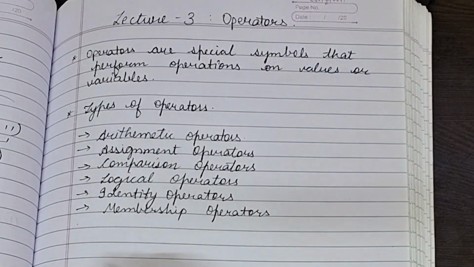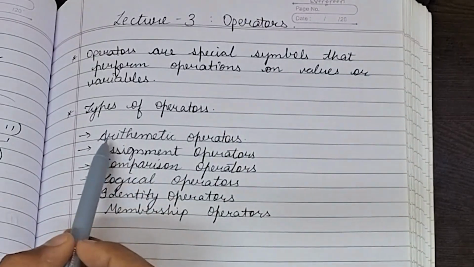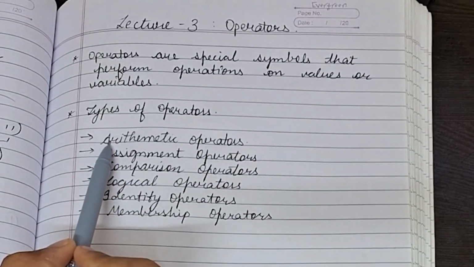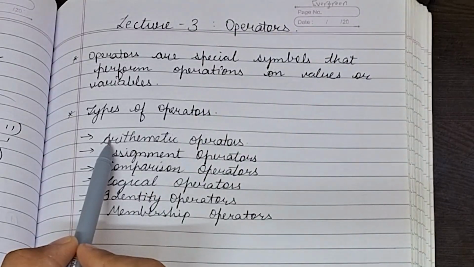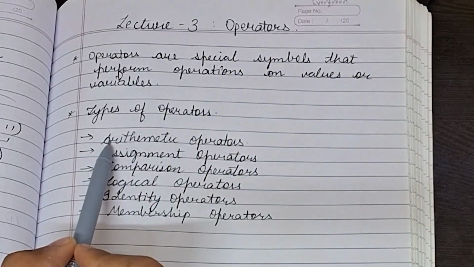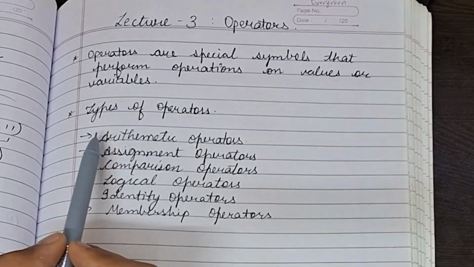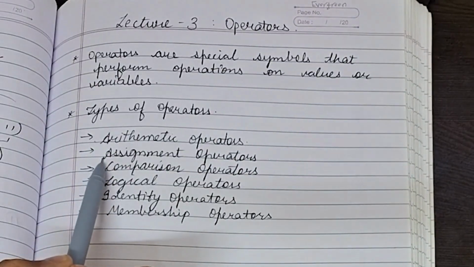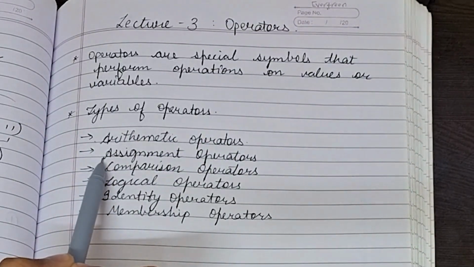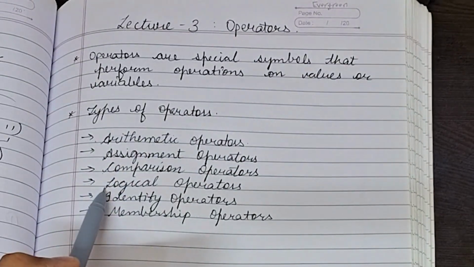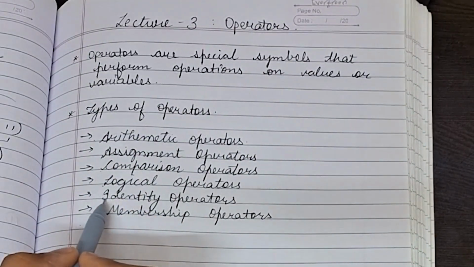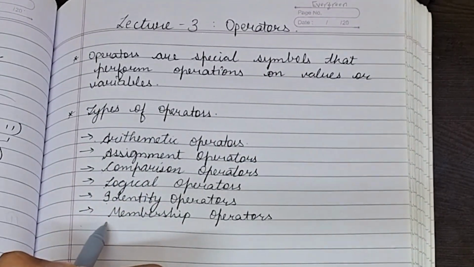Okay, what are the various types of operators? We are having arithmetic operators. We will see all of these one by one, but let me give you a brief intro about them. Okay, so we are having arithmetic operators, assignment operators, comparison operators, logical operators, identity operators, and membership operators.